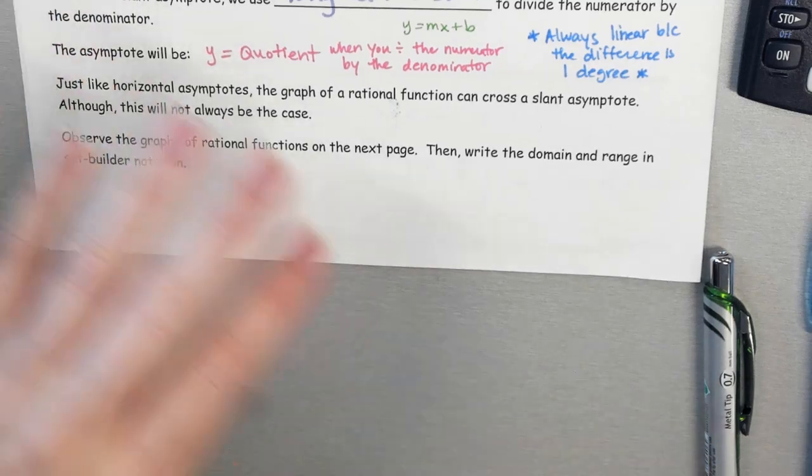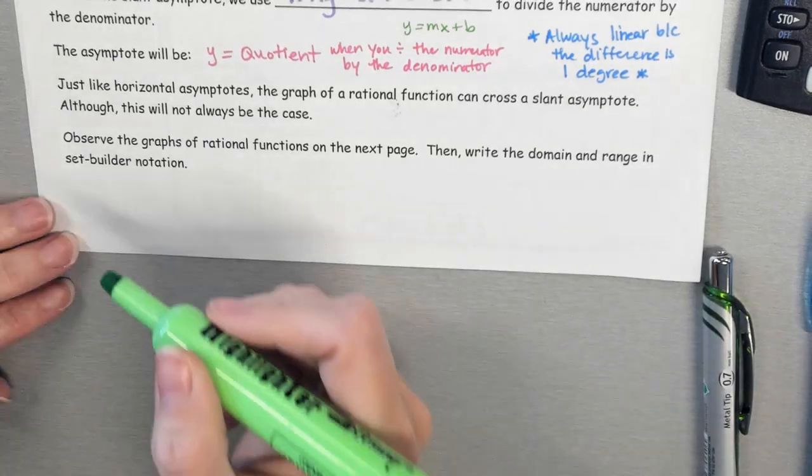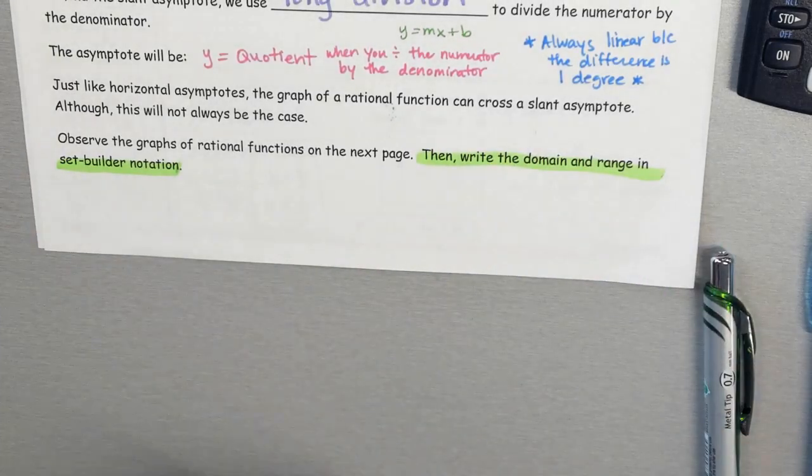So we're going to look at some graphs on the next page, and then we're going to write some domains and ranges in set builder notation. So we're going to do that together.